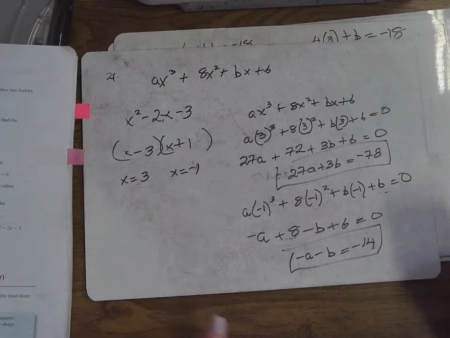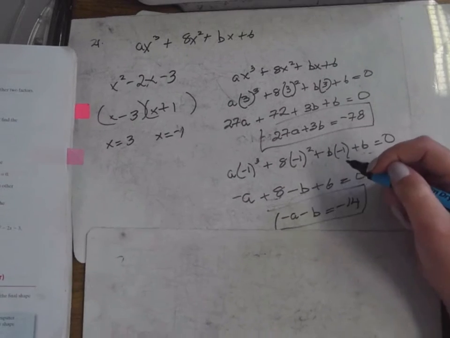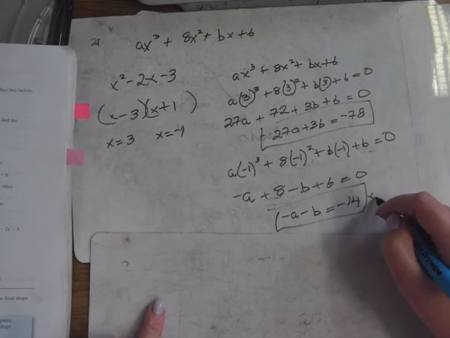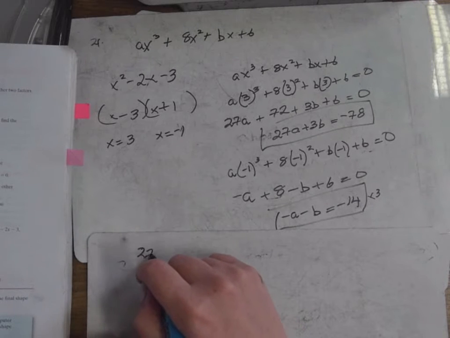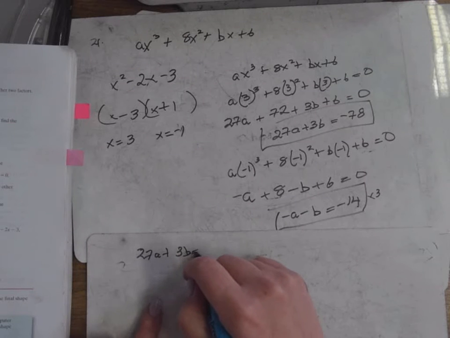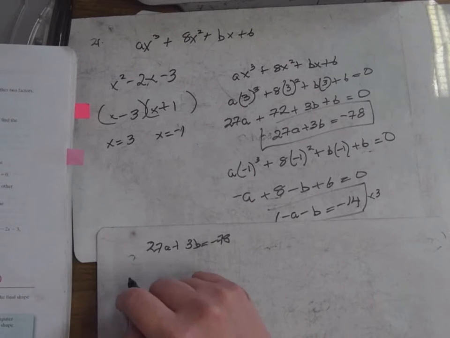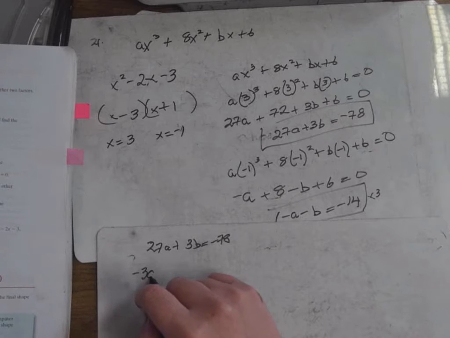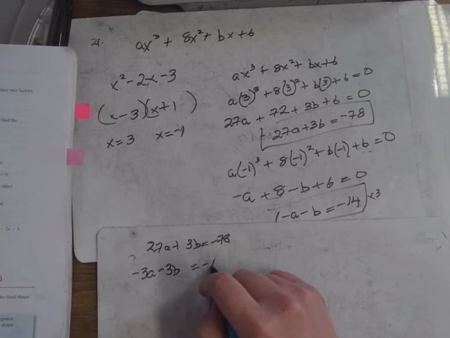Okay. So then simultaneous equations. I might multiply this one by 3 while I'm transferring it over. So the top one is 27a plus 3b equals minus 78. Multiplying the second one by 3, I get minus 3a minus 3b equals minus 42.